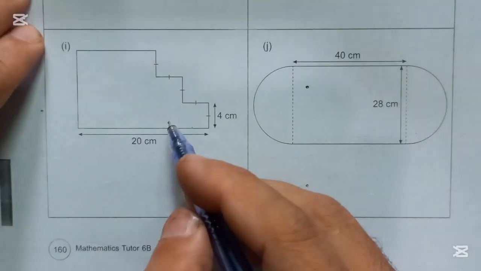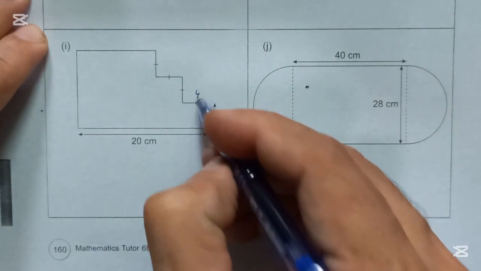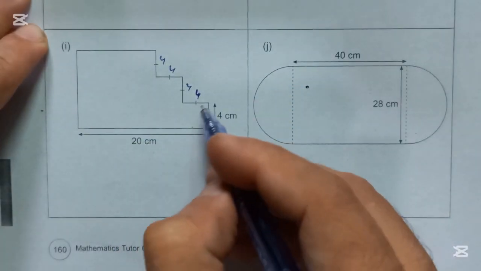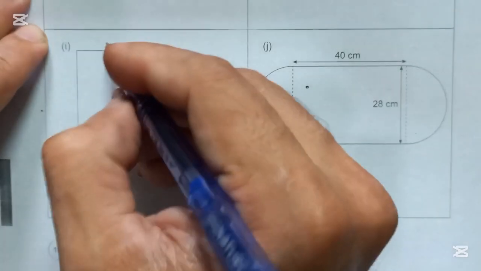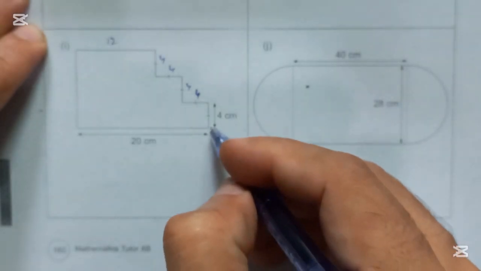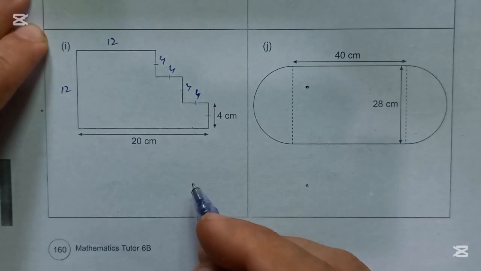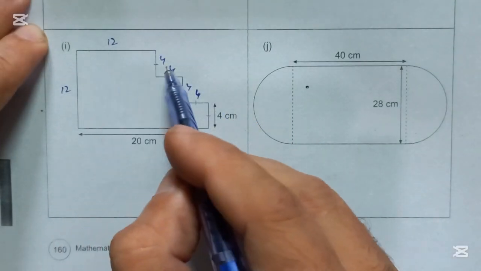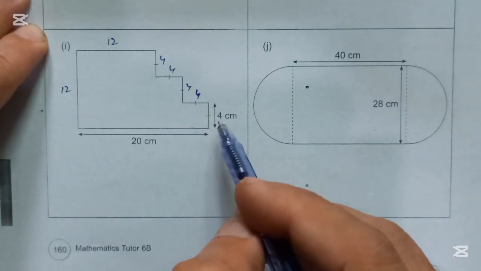Here is a figure whose perimeter and area is required. So if this is 4, because these lines show these are each of 4. So if this is 4, this is 4, 4 plus 4, 8, this is total 20. So 20 minus 8 is 12. So this is 12. 4 plus 4 plus 4, this side will be 12. So the sum of the outer boundaries will make the perimeter. So 12 plus 4 plus 4 plus 4 plus 4 plus 4 plus 20 plus 12 will make the perimeter.